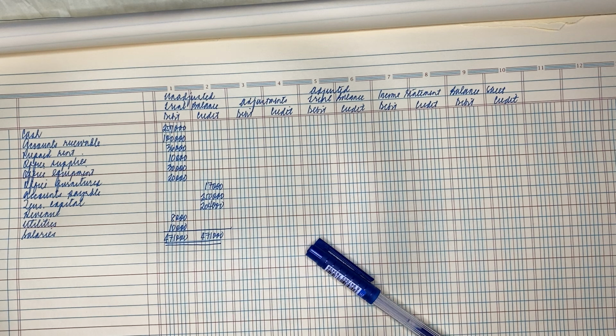Okay, this is actually an optional step. The accountant may or may not prepare this worksheet. But this worksheet will facilitate the preparation of the financial statements.